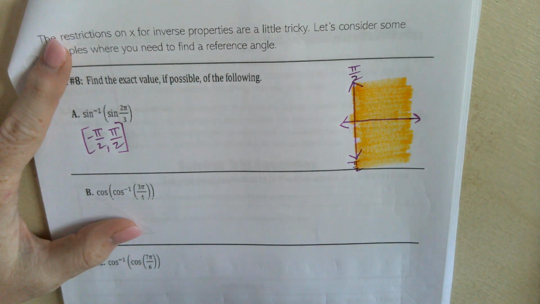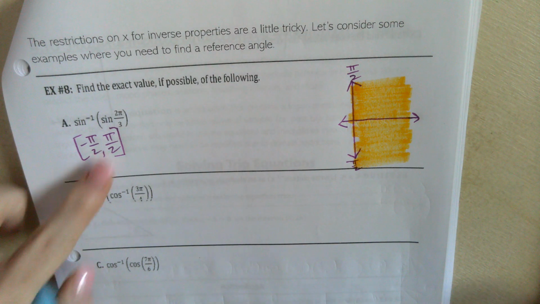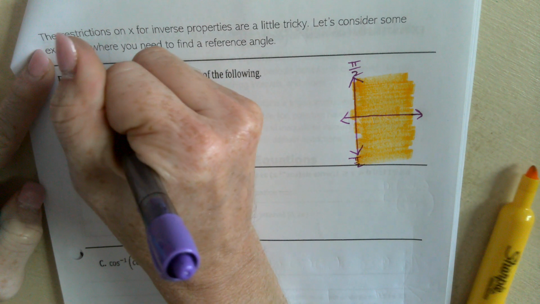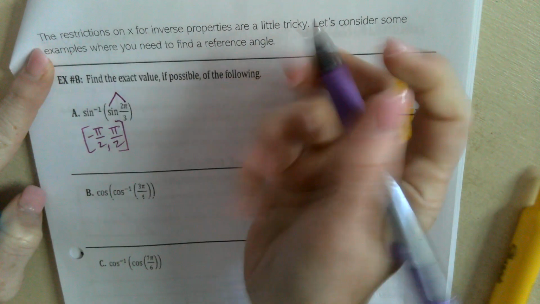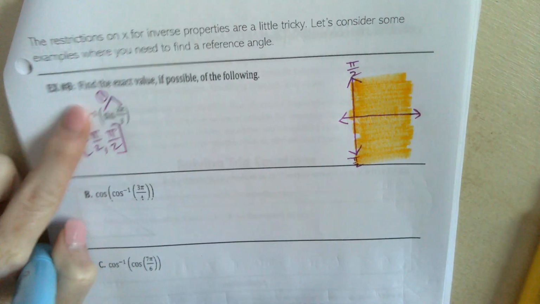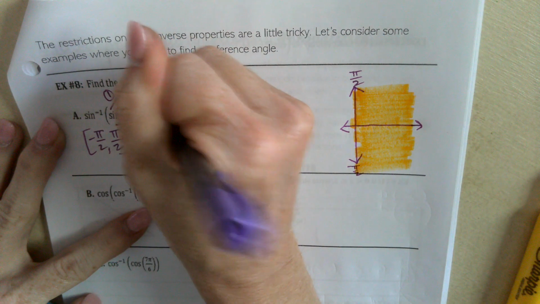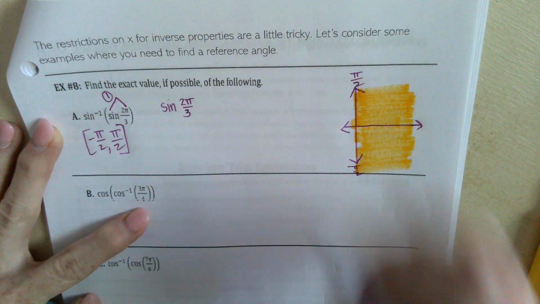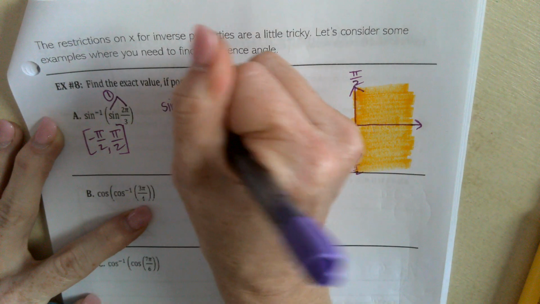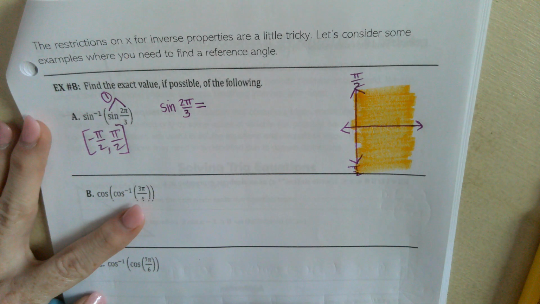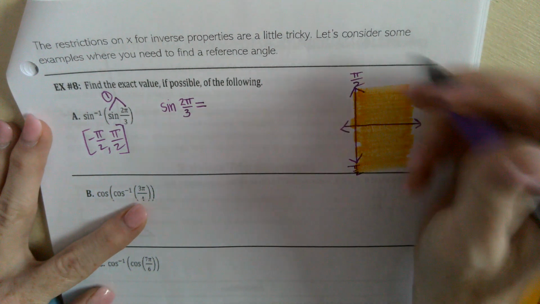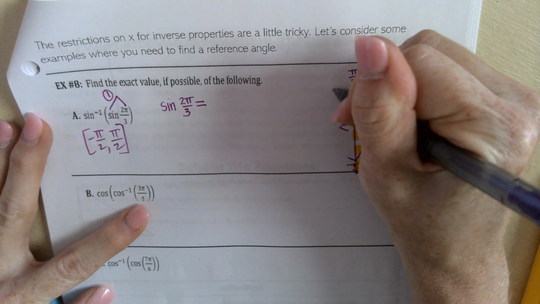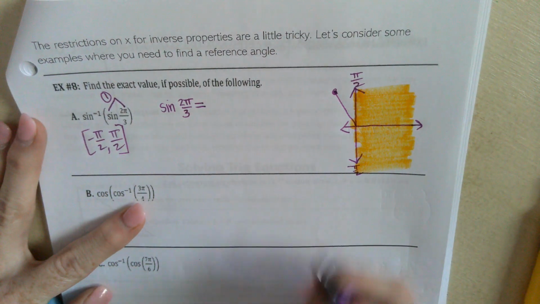The very first thing that I'm going to do, I'm going to calculate the innermost part of my function. That's step 1. Okay? So I'm going to take sine of 2 pi over 3. And this is asking me to calculate the y value. Well, 2 pi over 3 is right here in the second quadrant.